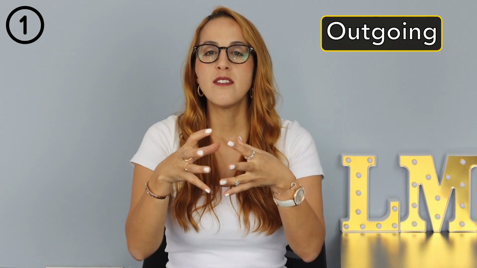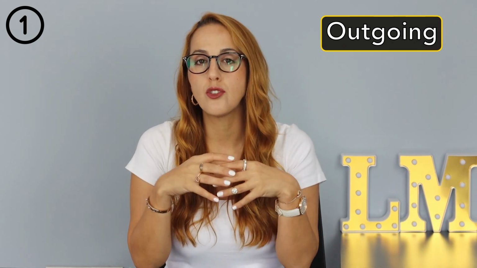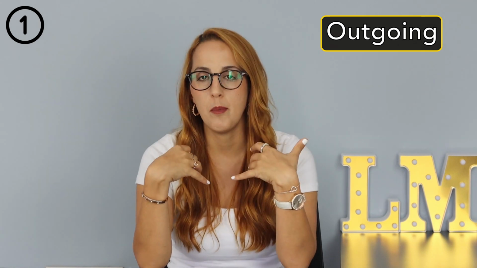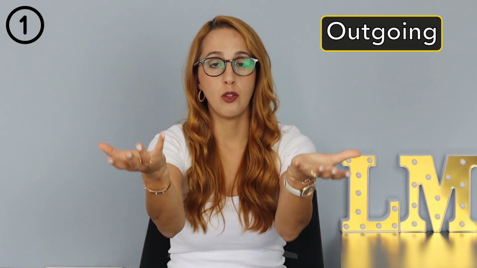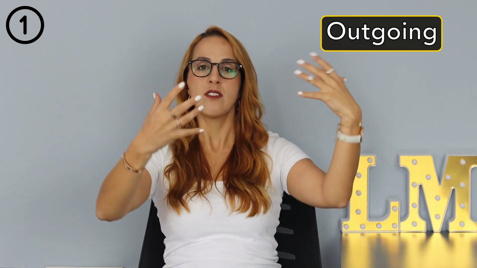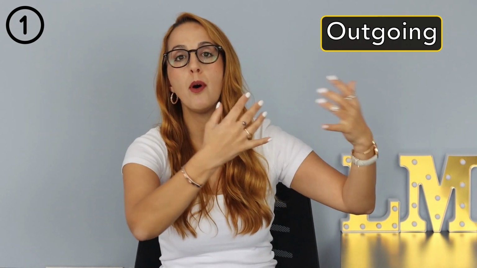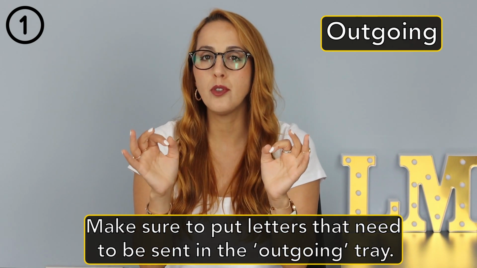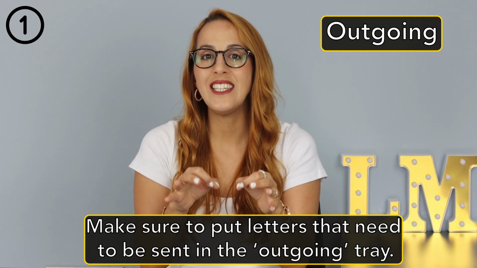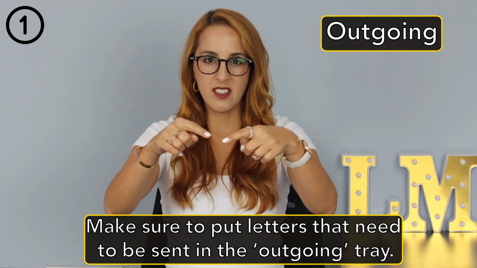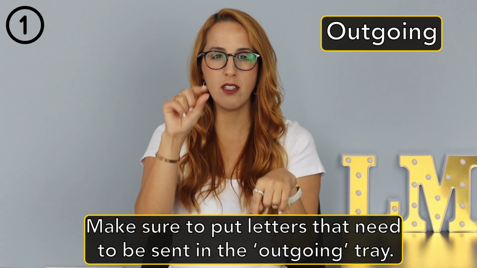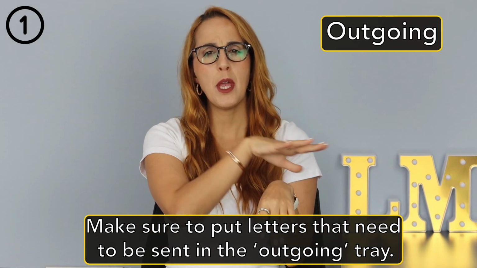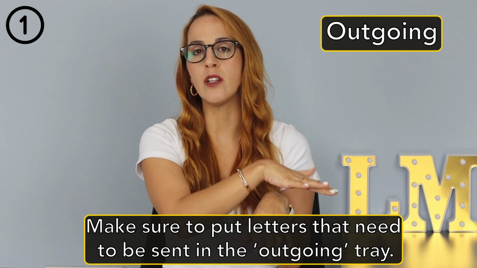Meaning 3. This is a collection of mail which is to be sent rather than incoming. Opposite of incoming is outgoing. Incoming, the ones coming, for example, some letters, some posts, and the outgoing. Let's see it in a sentence. Make sure to put letters that need to be sent in the outgoing tray. Tray is this place, usually like a square, small box that you put your papers or letters or anything you want to be sent.